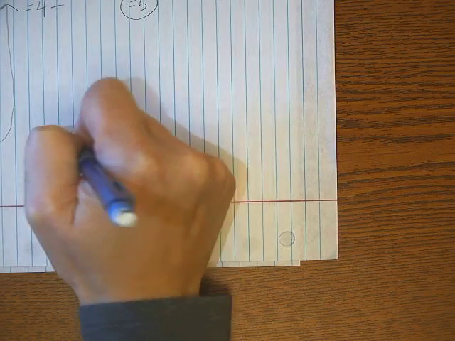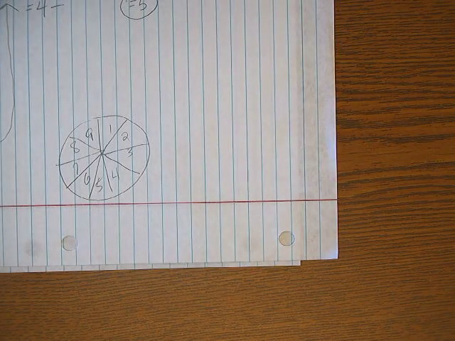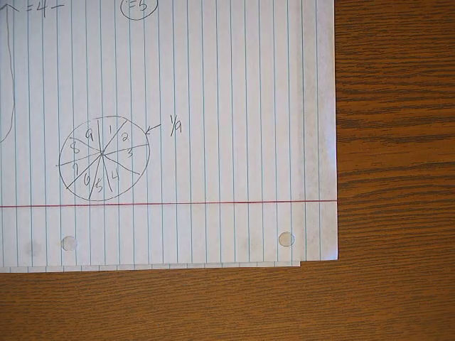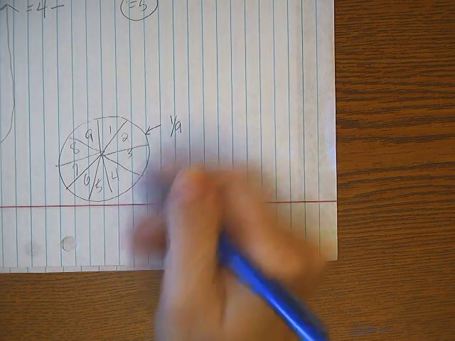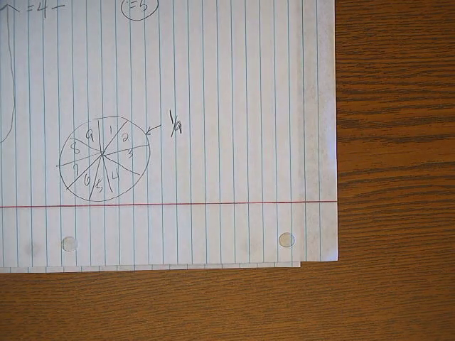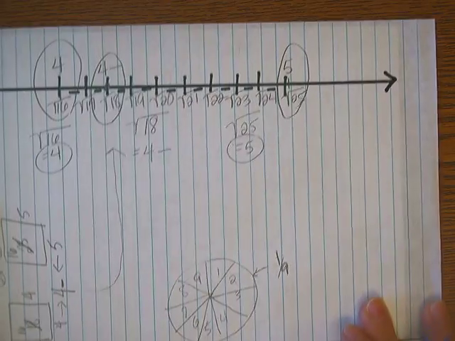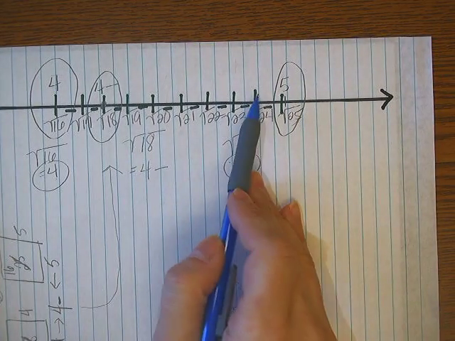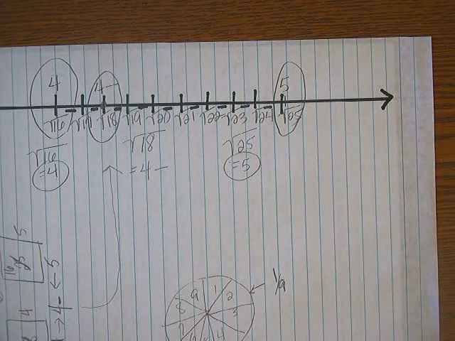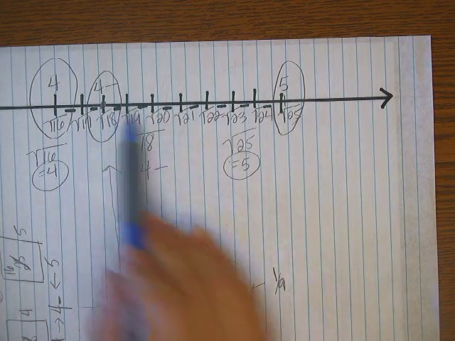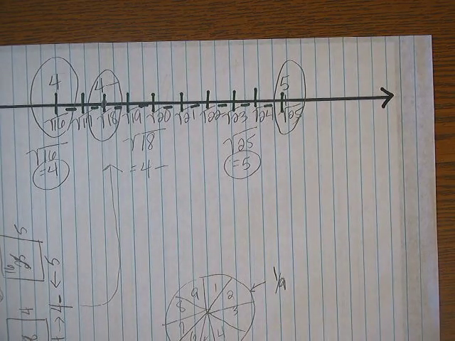9 pieces. If I took a pizza and I divided it into 9 pieces, one for you, one for me, one for the other person, 1, 2, 3, 4, 5, 6, 7, 8, 9. If I divided a pizza into 9 pieces, then each one of these pieces is a ninth, 1/9. We each get one of the 9 pieces. So we get 1 of 9, or 1/9.